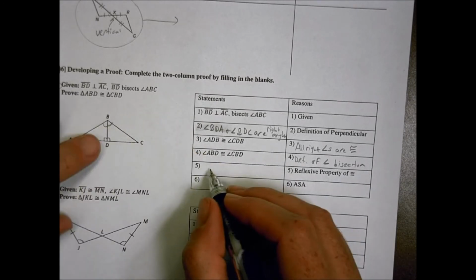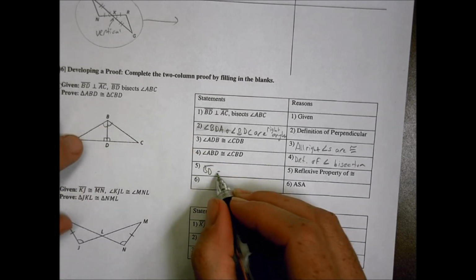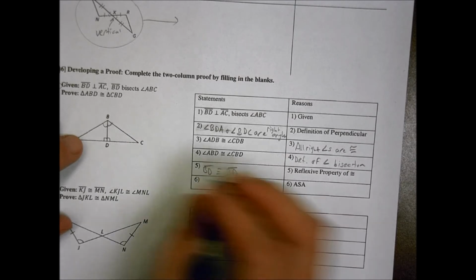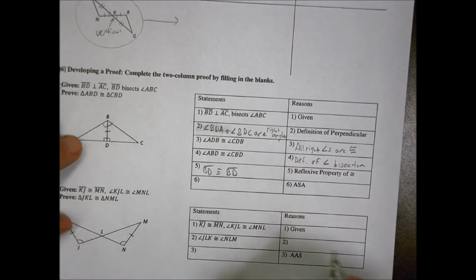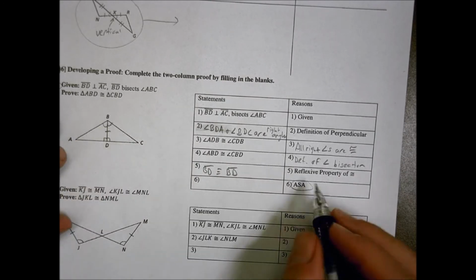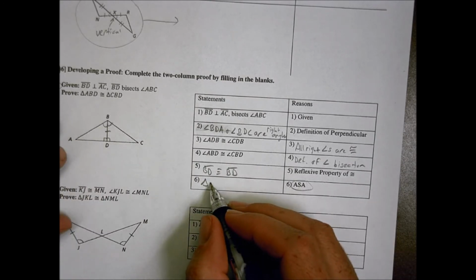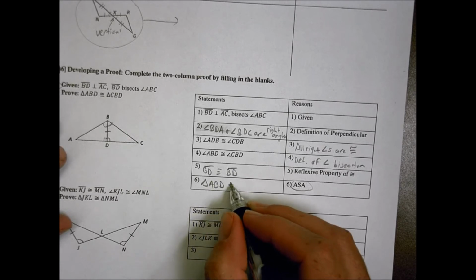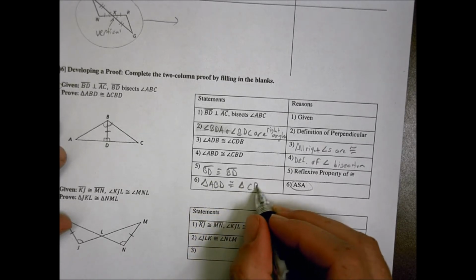Next, I could say that BD is congruent to BD. Always seems to be BD. That's the reflexive property. So now I have an angle, side and an angle, which was my goal. So I will now say that triangle ABD is congruent to triangle CBD. And that's the idea for number 3. Alright, let's flip it over to the back side.